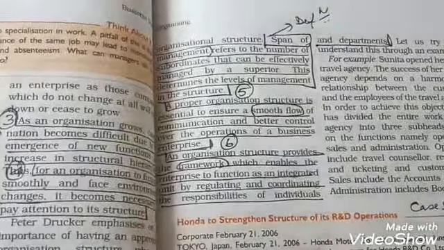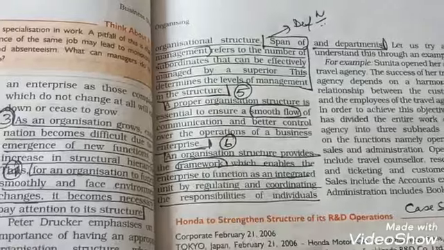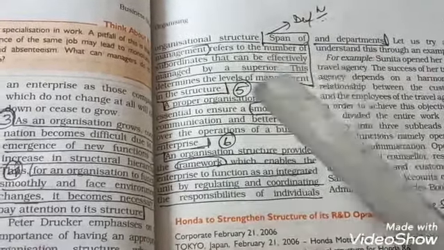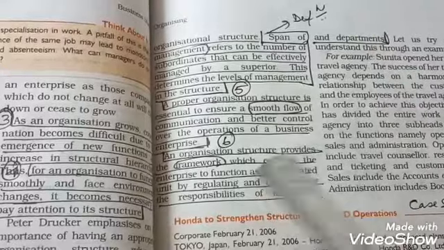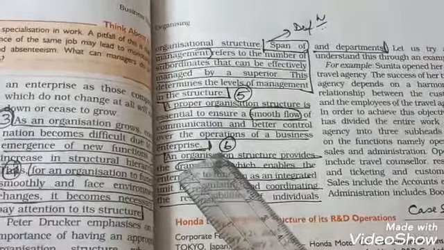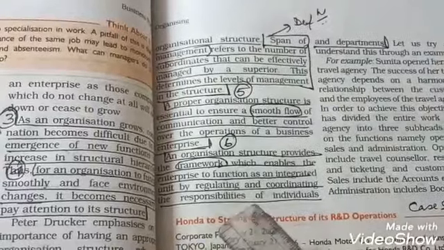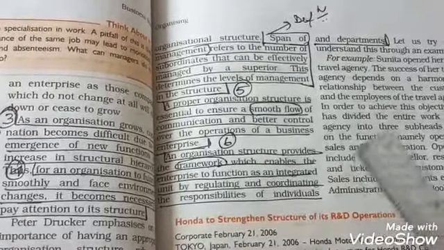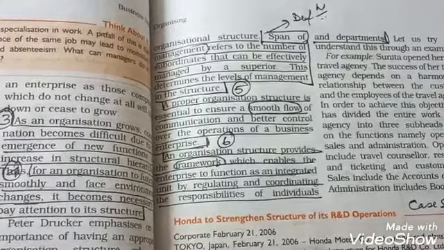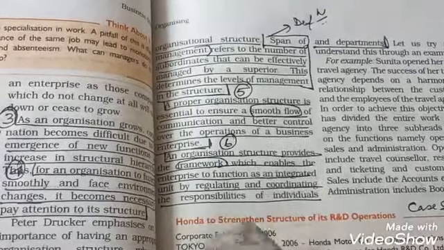Then on this page you have point number 5. If you want to have a smooth flow of communication, remember I taught you the scalar chain from top level to operative, which gives you orders, instructions and guidelines, and from operative to top level, which takes in feedback, grievances, problems, suggestions. So if you want to have a smooth flow of communication and better control, you need to have a very defined organization structure. Most important, it also helps to integrate every department. It integrates the planning, the marketing with finance, finance with human resource with operational, production, and all the departments are coordinated very well, and there is clarity of responsibility when there is an organization structure.